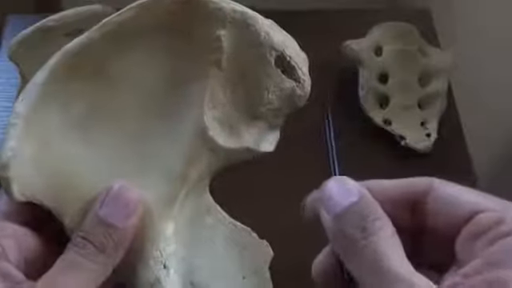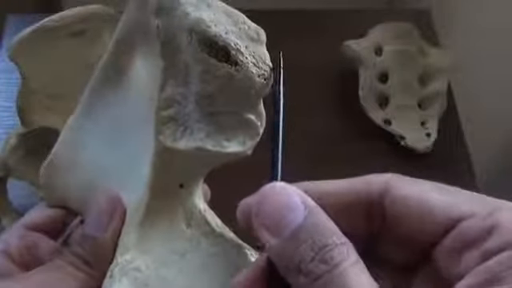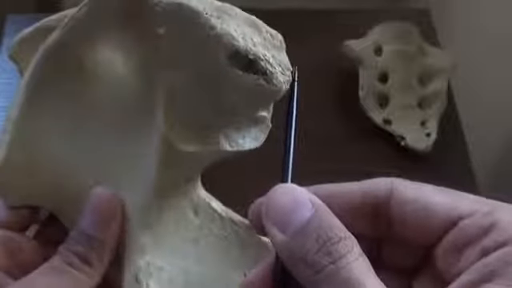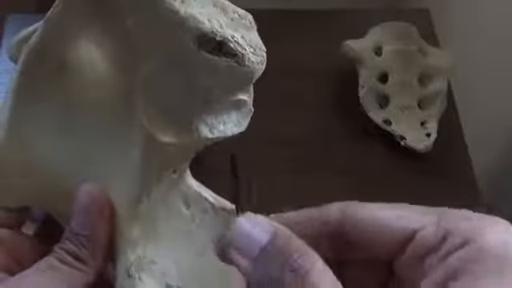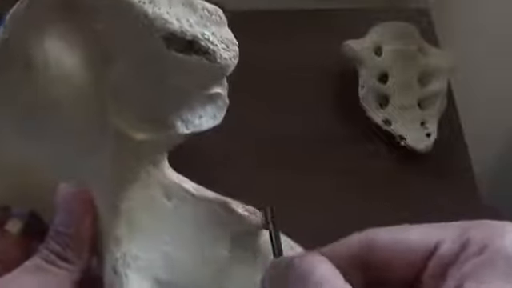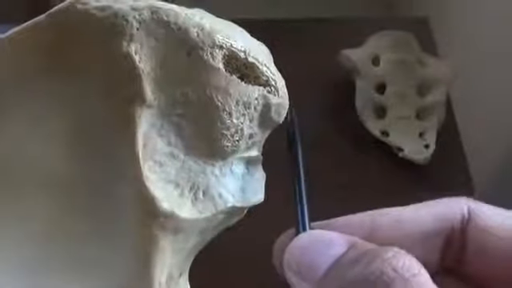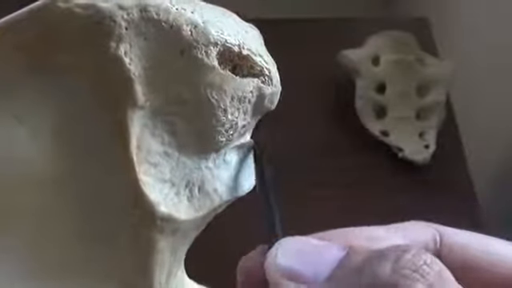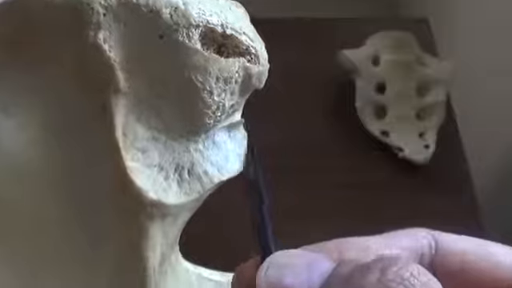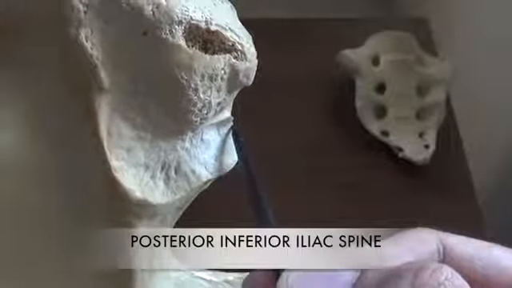Now let's see the posterior border of the ilium. Again it extends from the posterior superior iliac spine, and below it is continuous as the posterior border of the ischium. So there is a continuous line between ilium and ischium, that is the posterior border. Now again below the posterior superior iliac spine there is a notch, and beyond the notch there is another bulge which is termed the posterior inferior iliac spine.